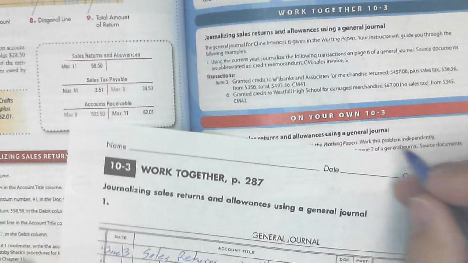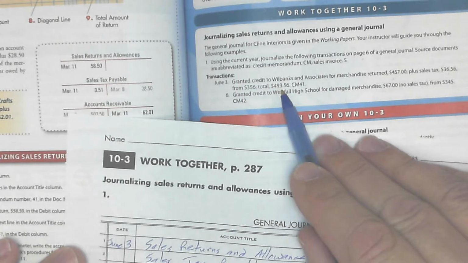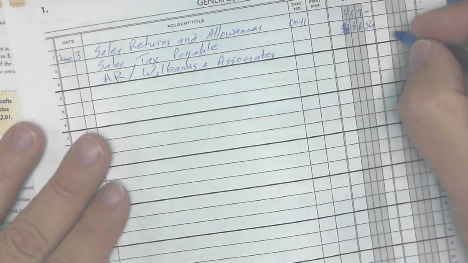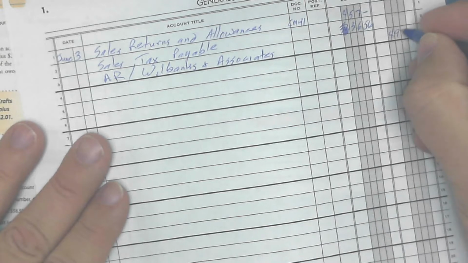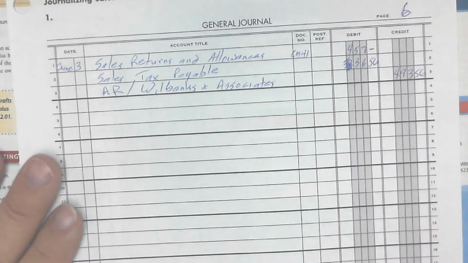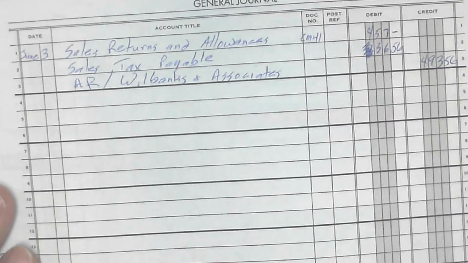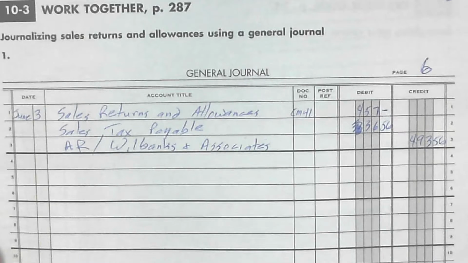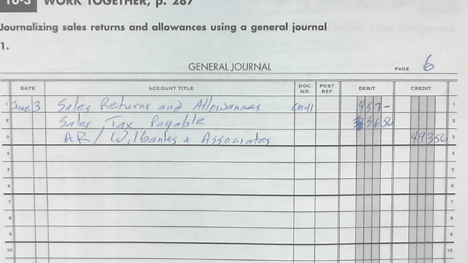And it even says right here the total, $493.56. So there's the first one.